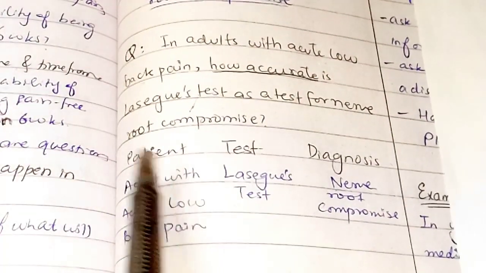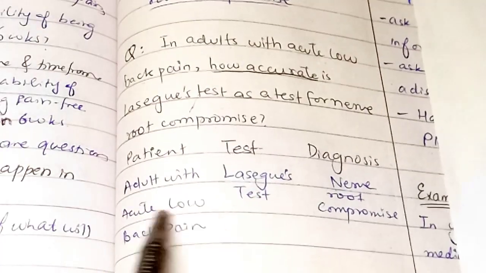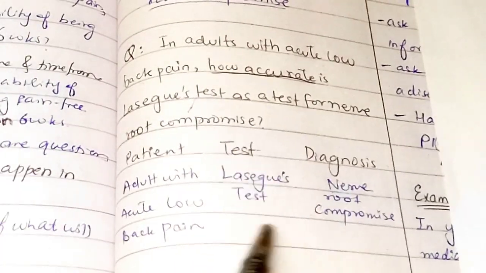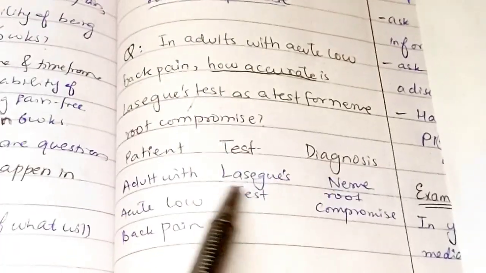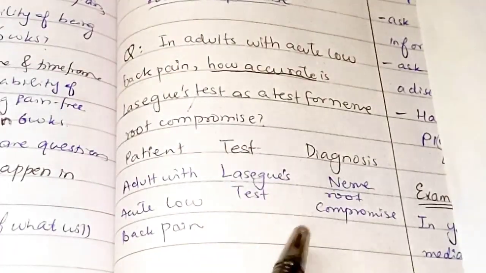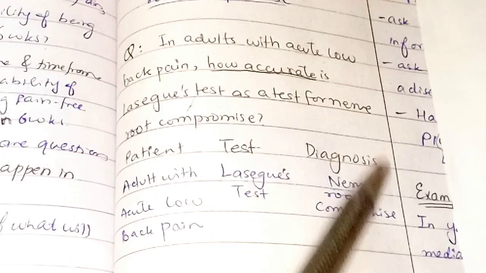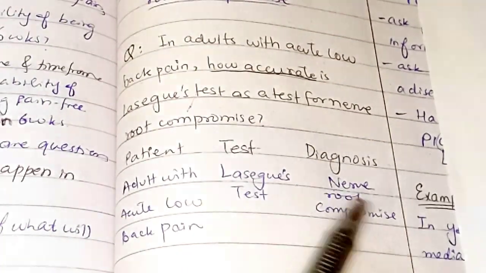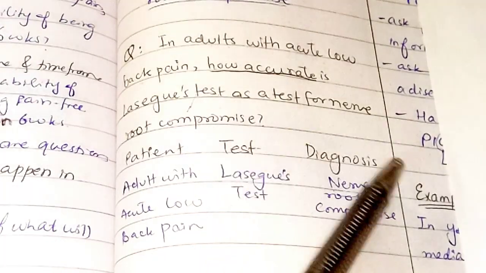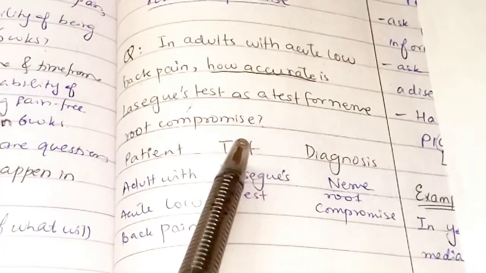In the patient, you are going to mention the adult with acute low back pain. In the test, you are going to mention the test which you are performing or any kind of special test. For example, in this case we have the Leslie-Guilla's test, and in the diagnosis you have to mention what you are using this test for. The Leslie-Guilla's test is to indicate whether there is nerve root involvement or not, so you're going to mention the nerve root compromise in the diagnosis.